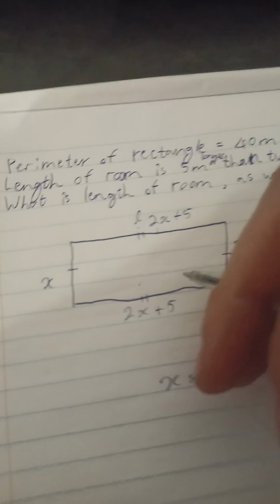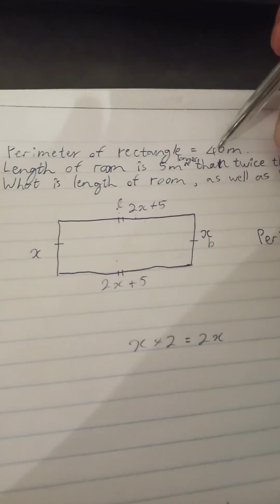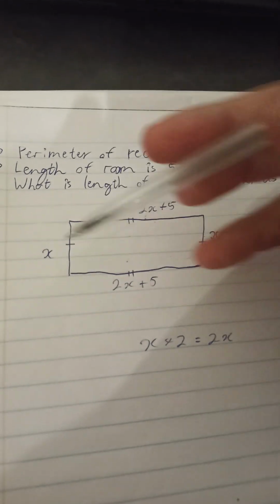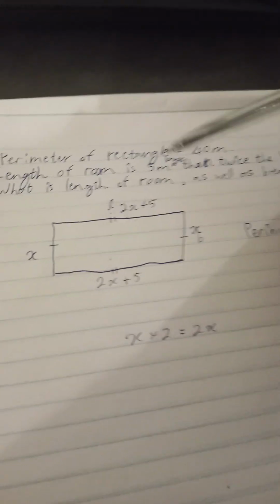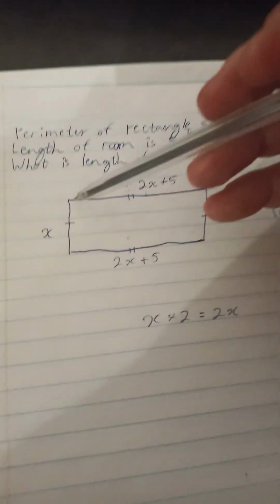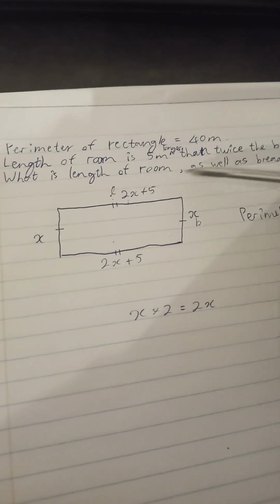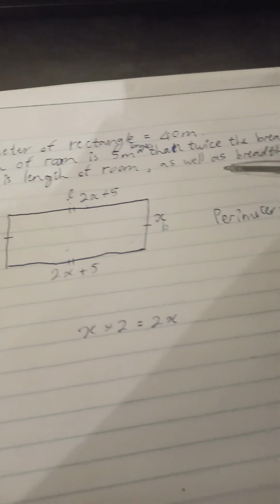Now we have all the sides, and remember, they say the perimeter of the rectangle is going to be 40 meters. So we must now know that if you add all the sides up, you will get an answer of 40 meters. And I'll show you how to do that. But remember, what is the question? What is the length of the room as well as the breadth? You need to find out what the breadth and the length of the room are.